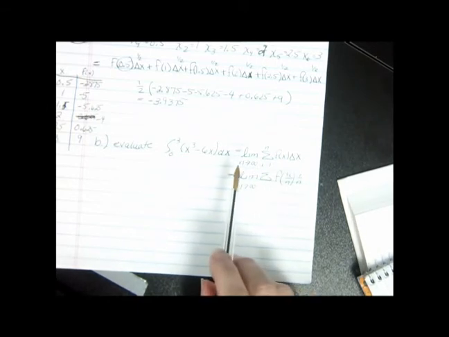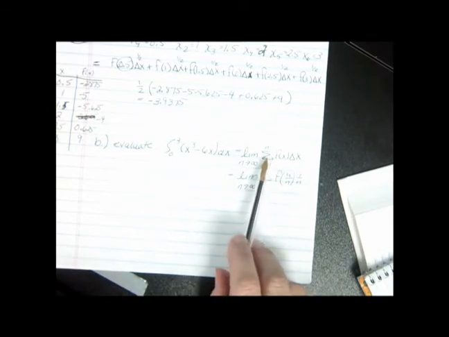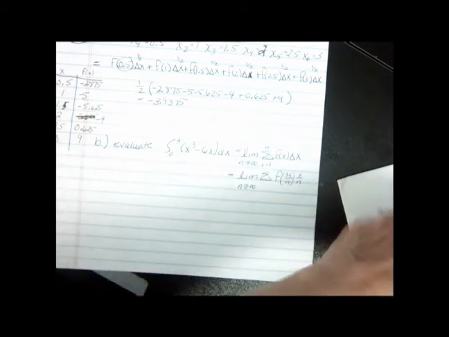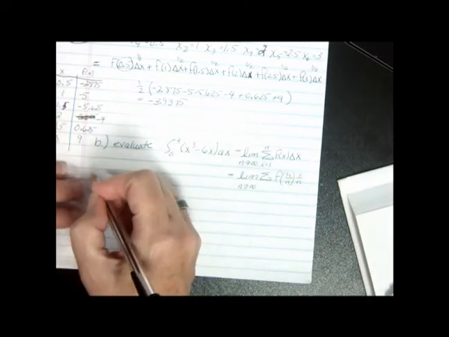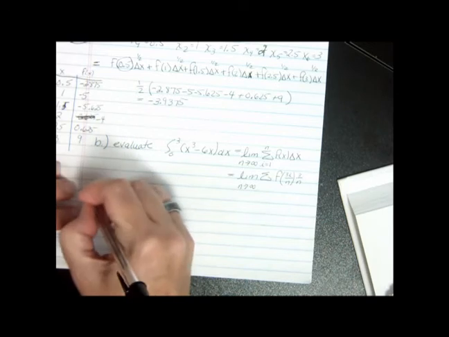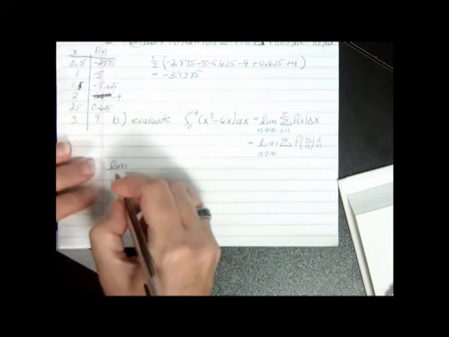Because I'm looking as n approaches infinity, so what I'm saying is that my n is no longer 6 little rectangles. My n is, let's see if we have infinity rectangles, how close that we can get to that. All right, and then in order to do this, then I'm going to take my limit as n approaches infinity.